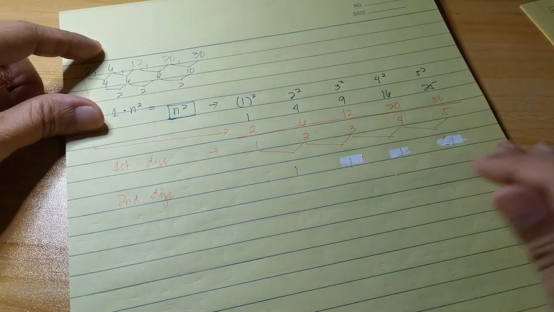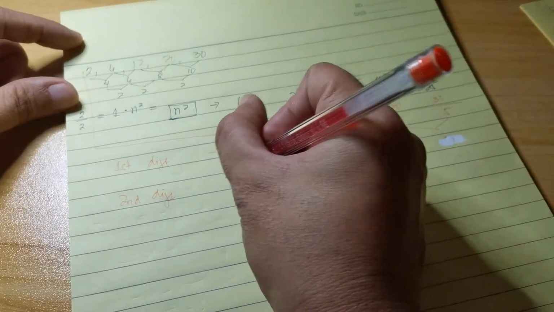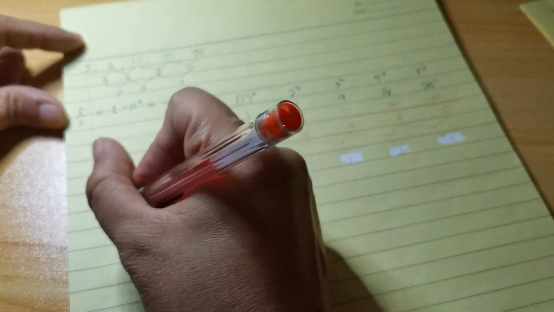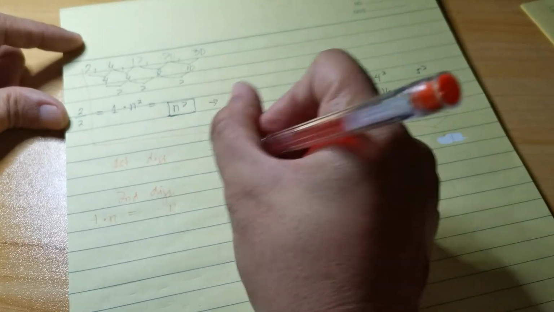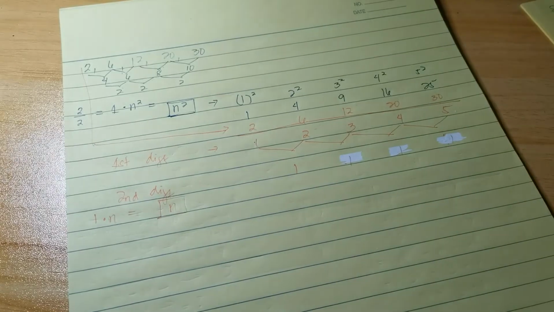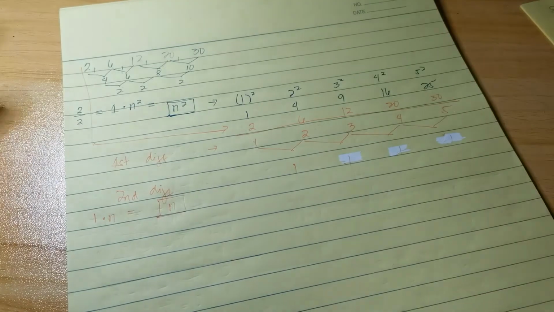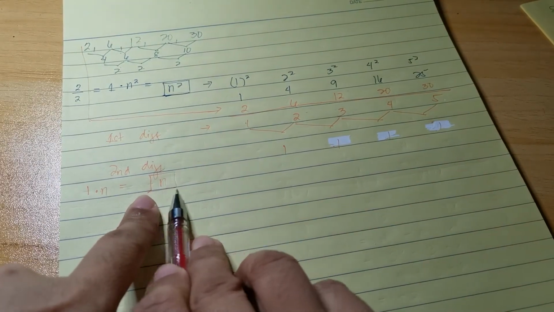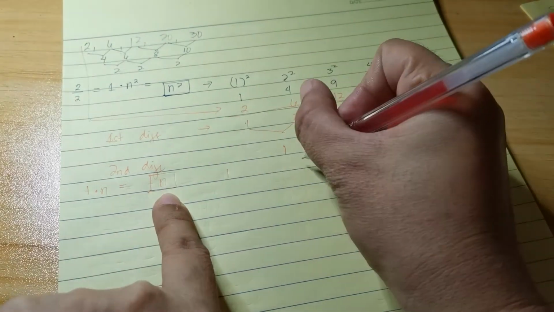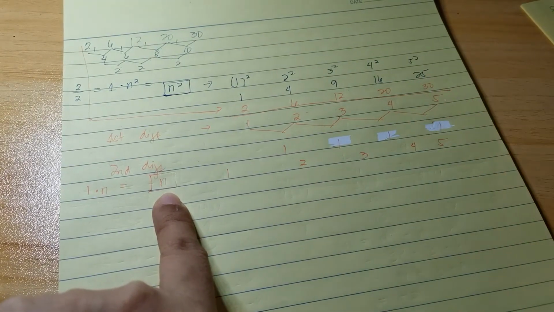1 and 1. So this is the coefficient of our n, isn't it? So we have 1 times n, that is equal to n. This is the coefficient of our n. Therefore, we are going to find the first five terms of n. So we have 1, 2, 3, 4, and 5.